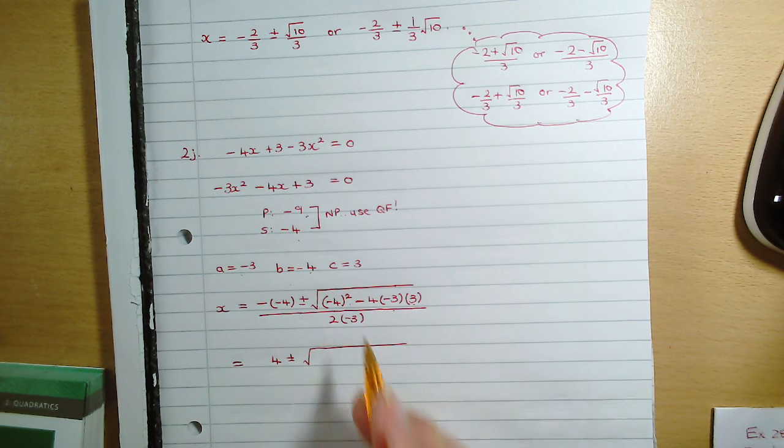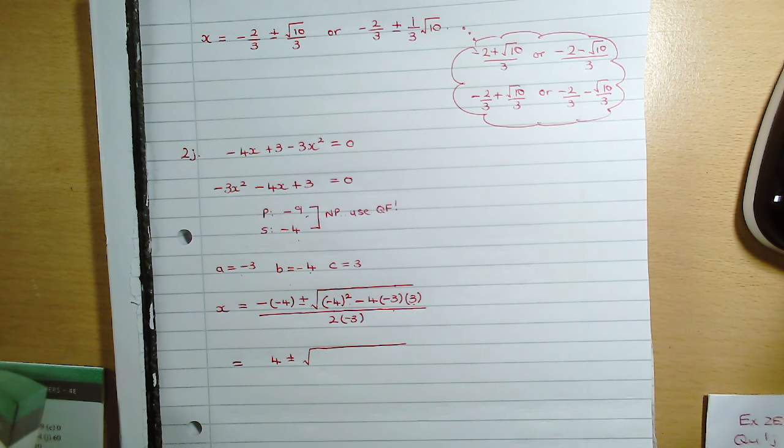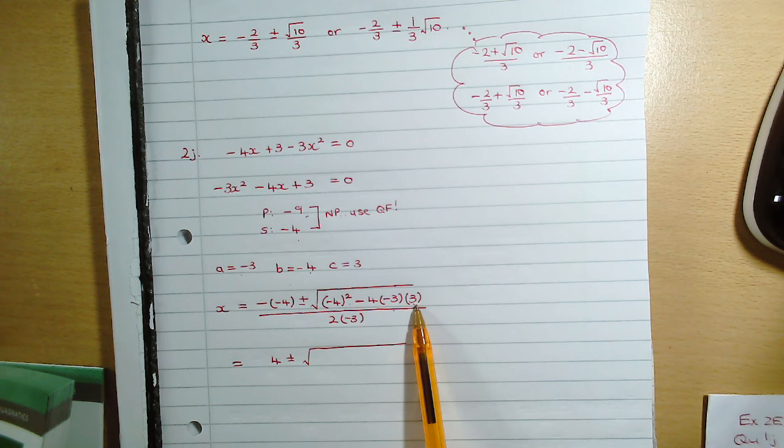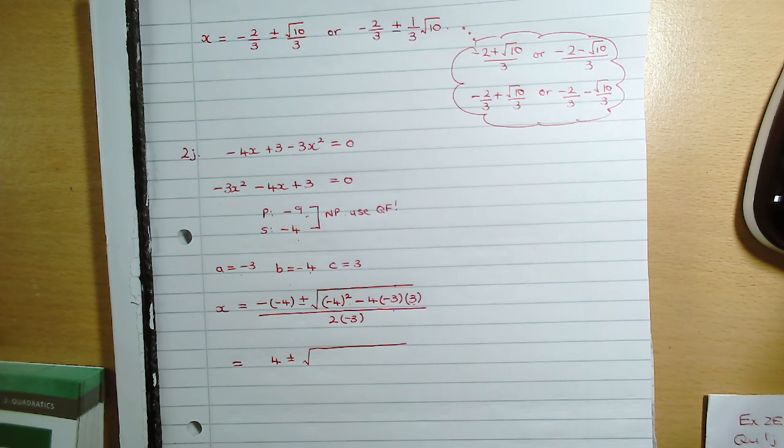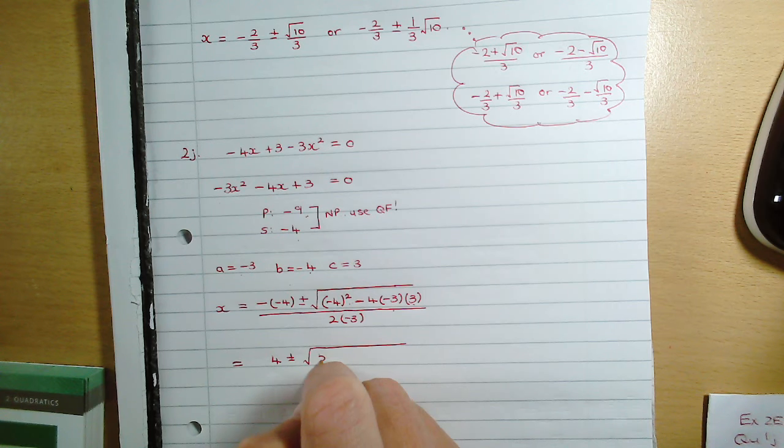And then under the square root we've got minus 4 squared is 16. Minus 4 multiplied by negative 3 is positive 12. And then 12 multiplied by 3 is going to be 36. So we have got 16 plus 36, which is going to give us 52. And then that's all over negative 6.